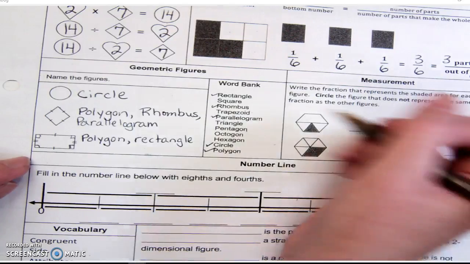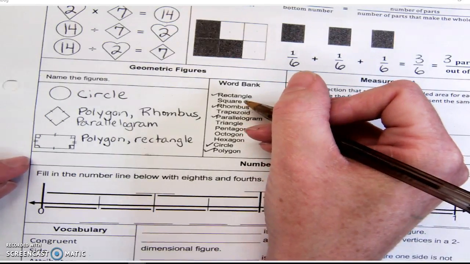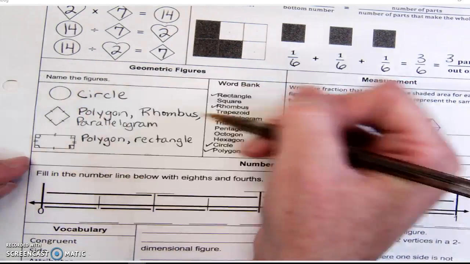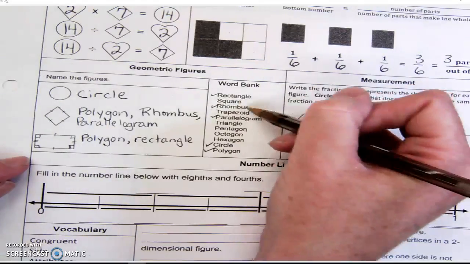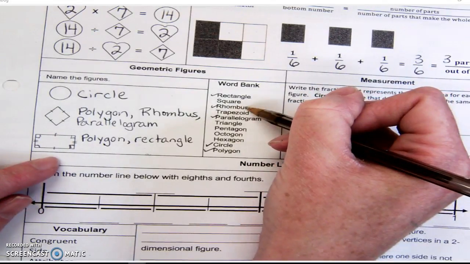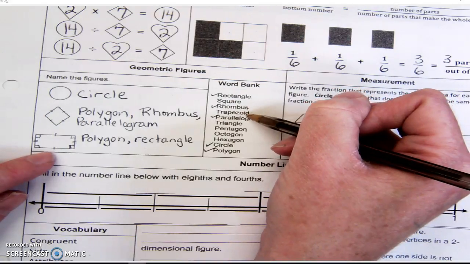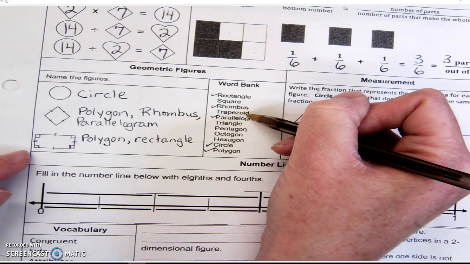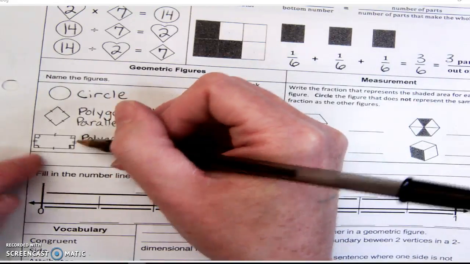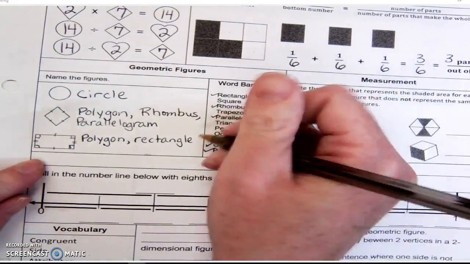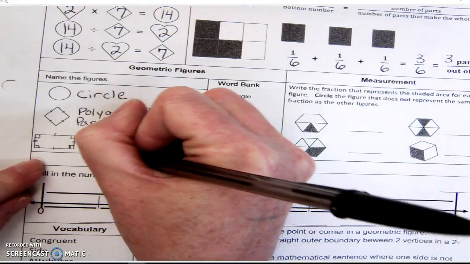Is it a square? Well, a square has to have 4 equal sides, and this does not have 4 equal sides. A rhombus also has 4 equal sides, so it's not a rhombus. A trapezoid has 1 pair of parallel sides, and this has 2 pairs, which means it is a parallelogram.